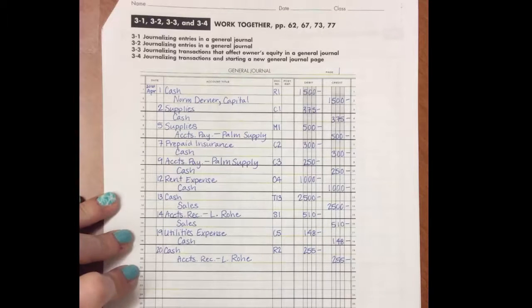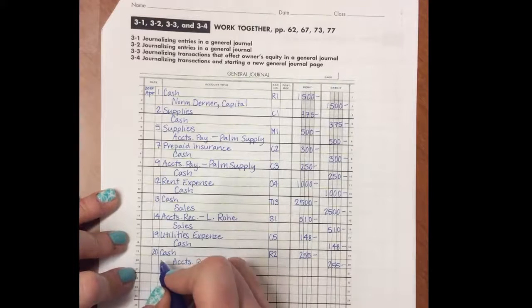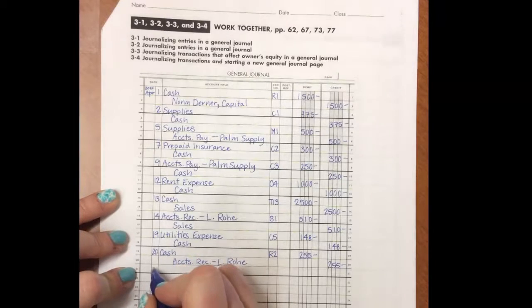One more transaction. On the 21st, paid cash to owner for personal use. Again, we're paying cash, so cash is going to be our credit. And when we give cash to the owner for personal use, that is using the owner's drawing account. And so we're going to use Norm Derner, comma, drawing. The date on this is the 21st.